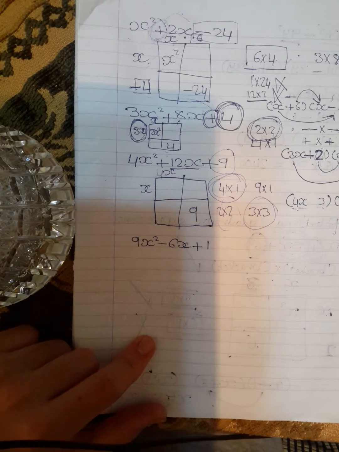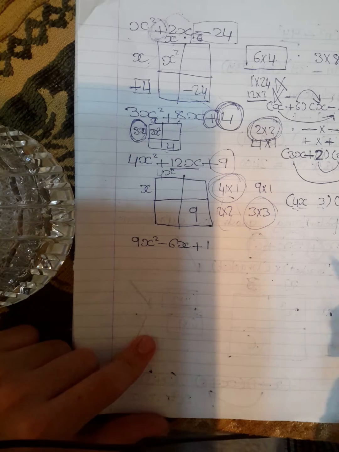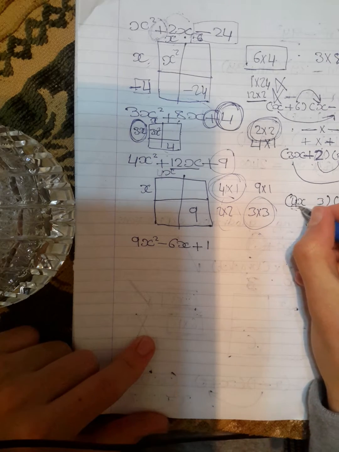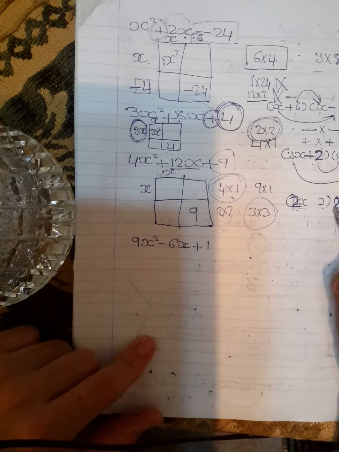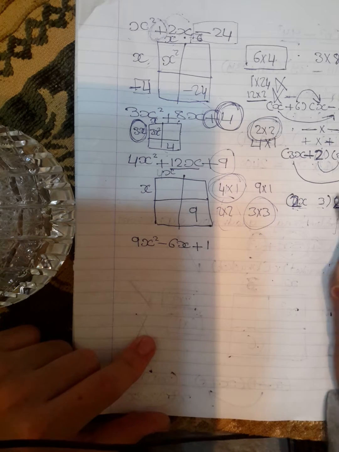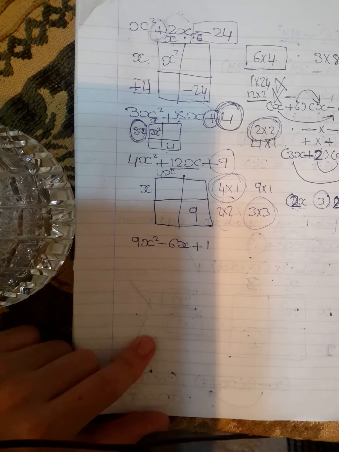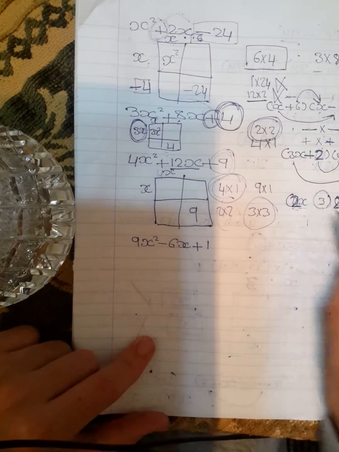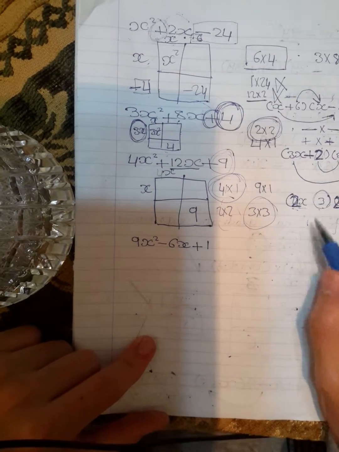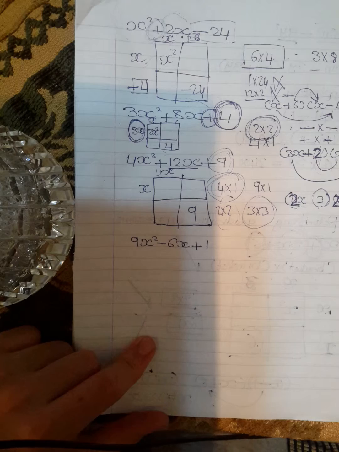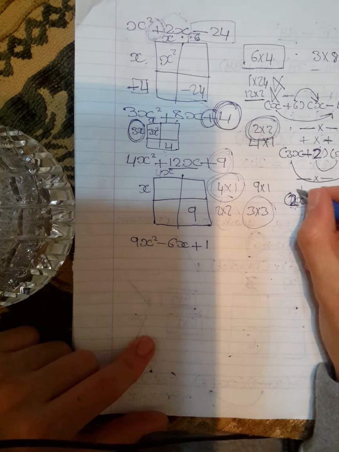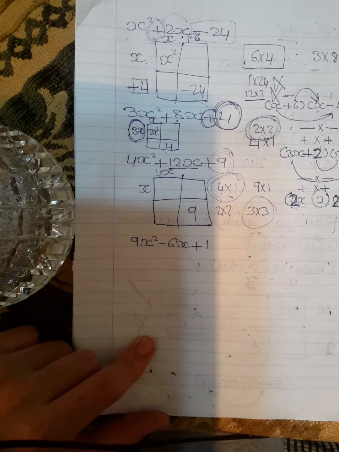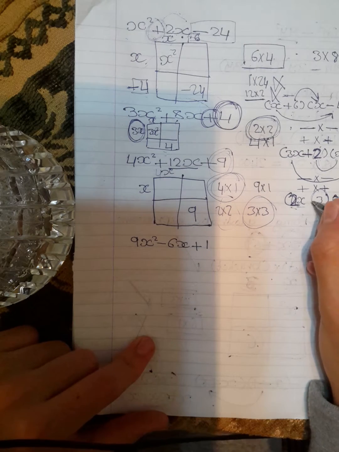I have a 2 here, I can put a 2 here, and I can put a 2 here. I can check this term, and of course the multiplication of 3 times 3 gives us 9. So I have either 2 negatives or 2 positives. So I will check again.